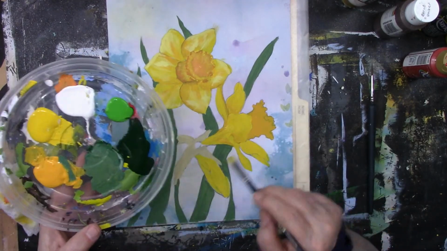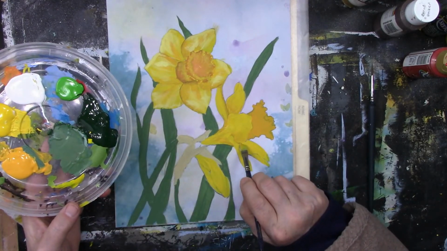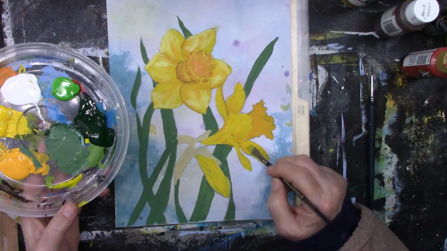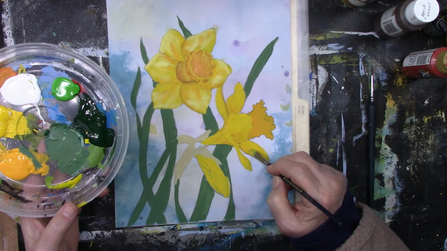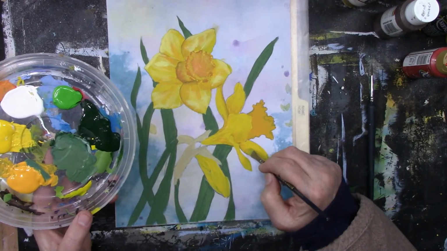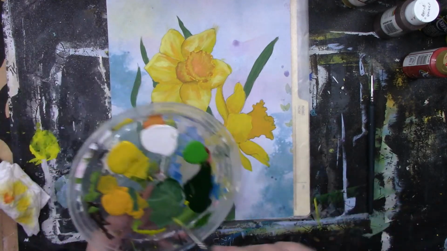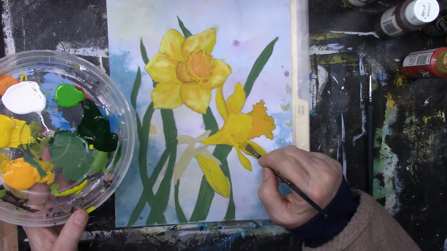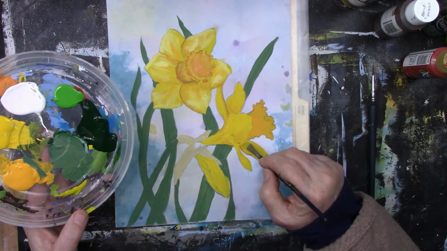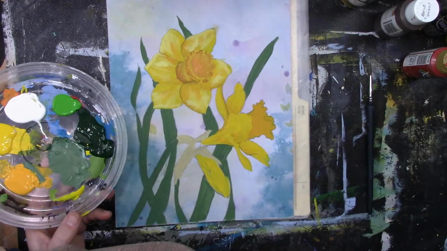And this one, right on the bottom part of this petal. If it's not on strong enough, you can darken it a little bit with more brown.